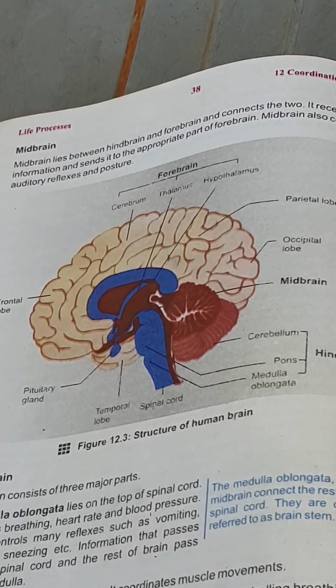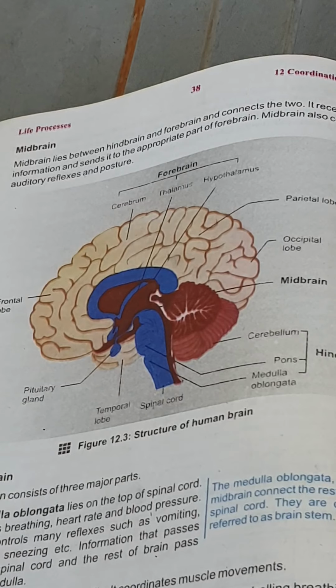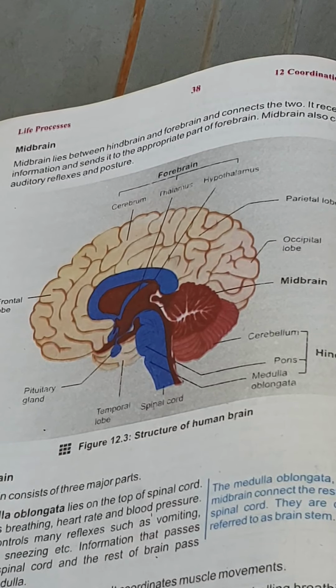These are the parts of the central nervous system. Before this, we already discussed the functional units or the structural parts of the nervous coordination, and that is the neuron. Now we'll discuss the human brain.